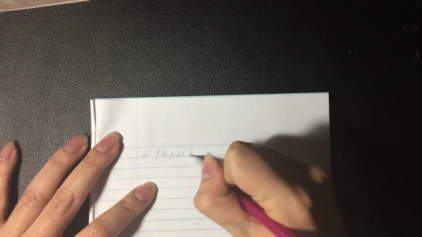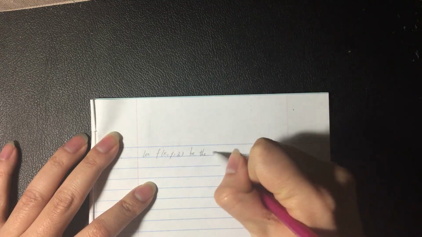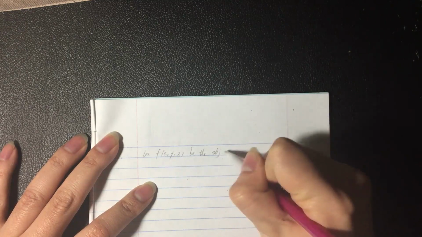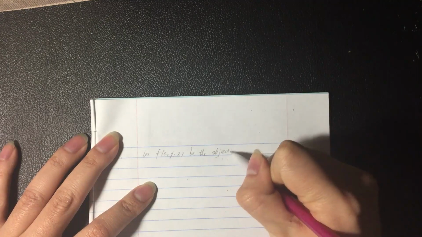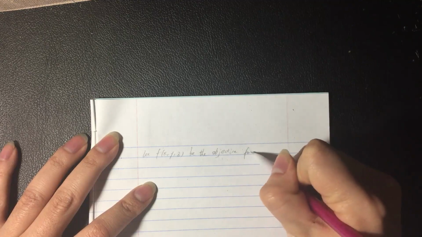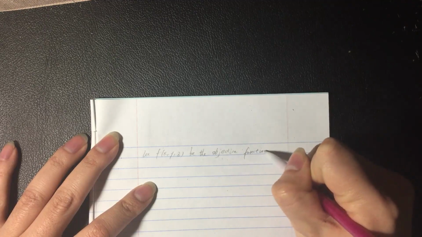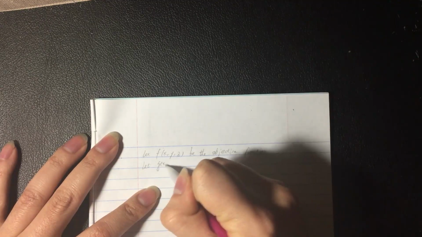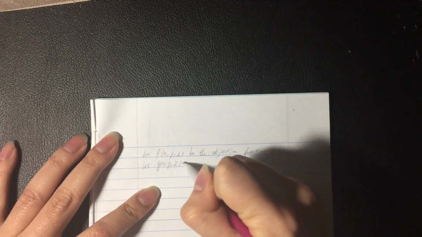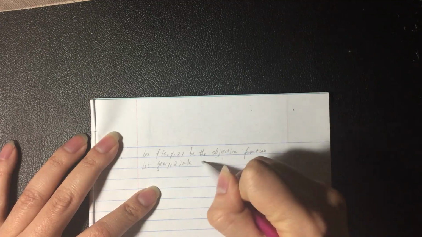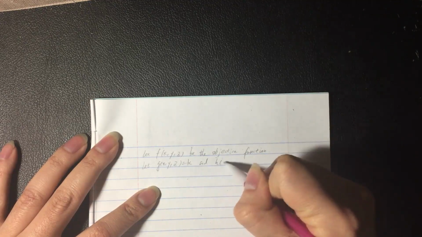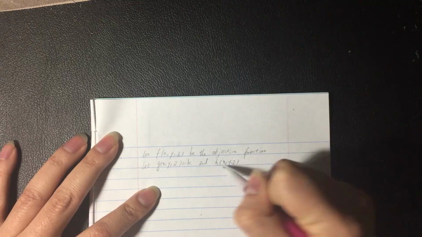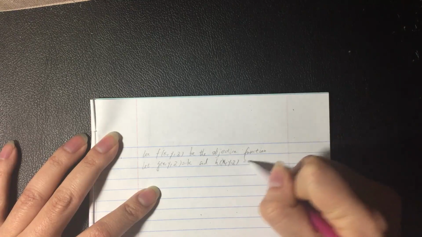Let f of x, y, z be an objective function. Let g of x, y, z equal to k and h of x, y, z equal to L be two constraints.